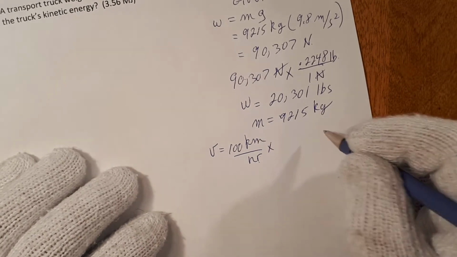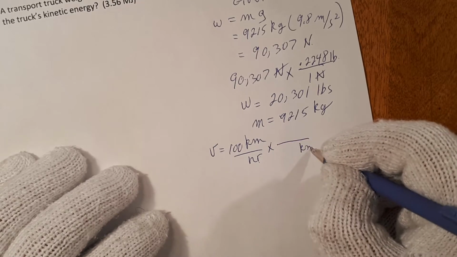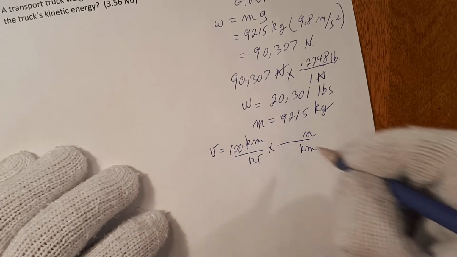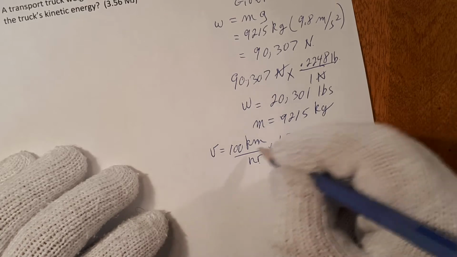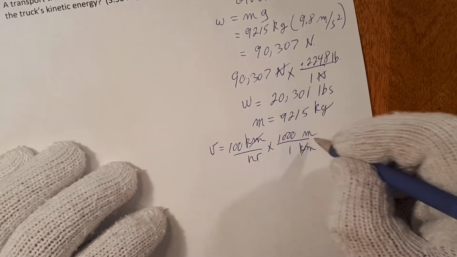So let's change kilometers into meters. We're going to go over here, with kilometers in the denominator and meters in the top. You follow the units and the numbers will go for the ride. 1 kilometer, 1,000 meters. The kilometers cancel out, effectively changing the distance into meters.